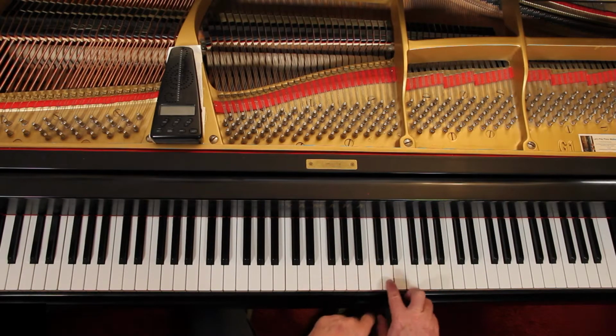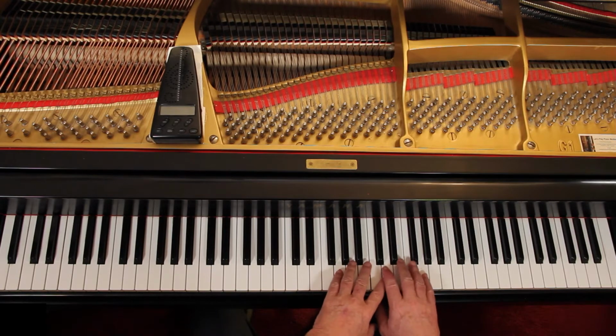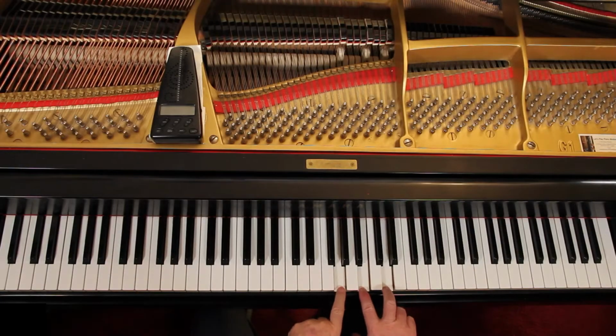1, 2, 3, 4, 5. Actually, there's 7 notes in the scale. I won't get into it yet. We haven't got the full scale yet. But just know that a G chord is the 1 chord in the key of G.